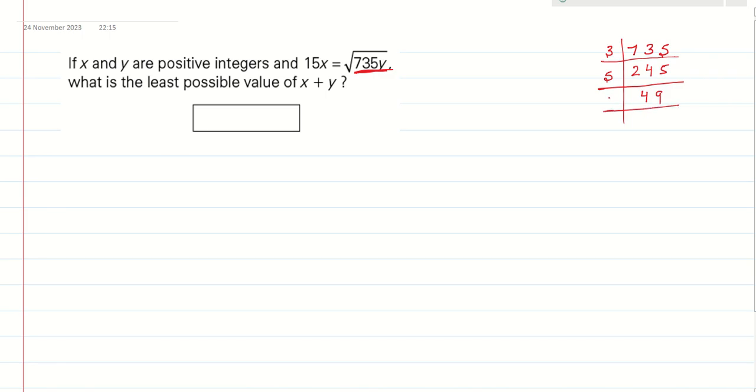Divide by 7. So what are we getting? Can I say 15 into x? Can I say 7? Correct. 7 squared into 3 into 5. Makes sense? Are you getting some idea?